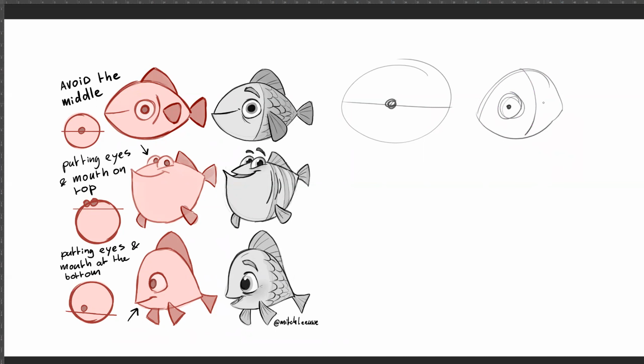If we draw the fish here, this looks quite boring. But if we do everything on the top, so maybe putting the eyes here, and then the mouth here, and then the tail here, maybe something here.